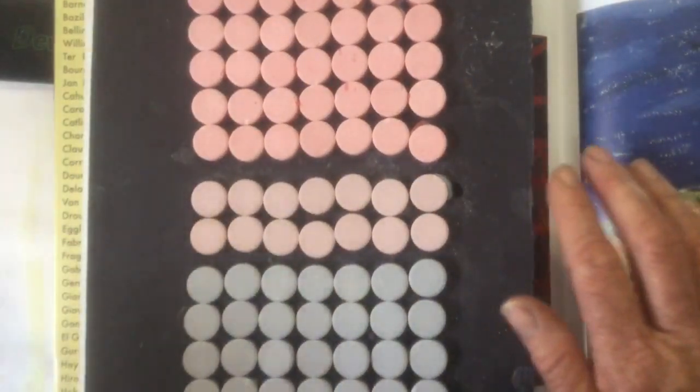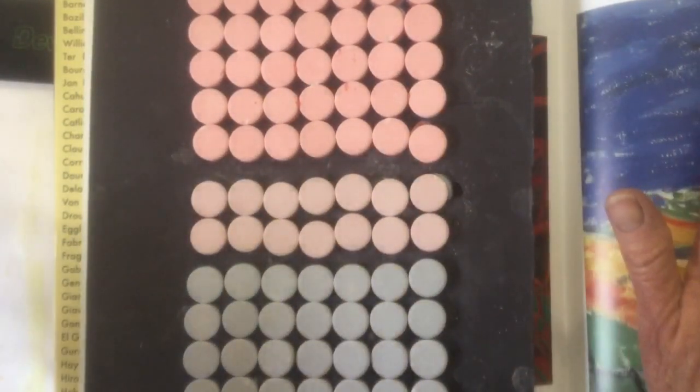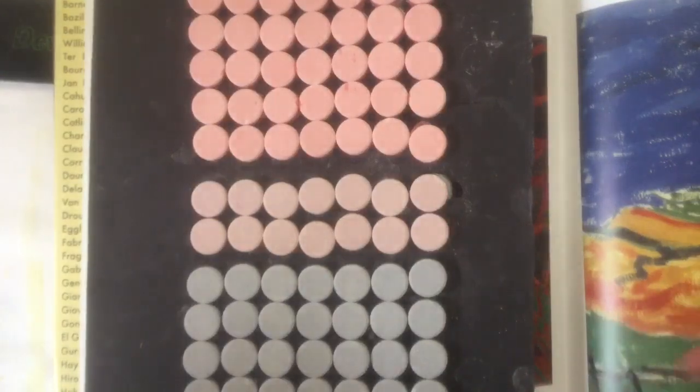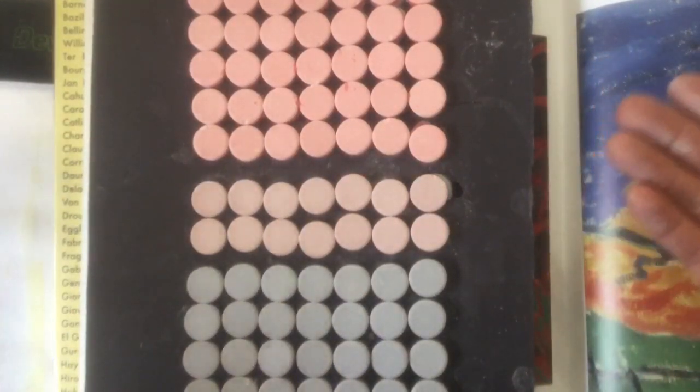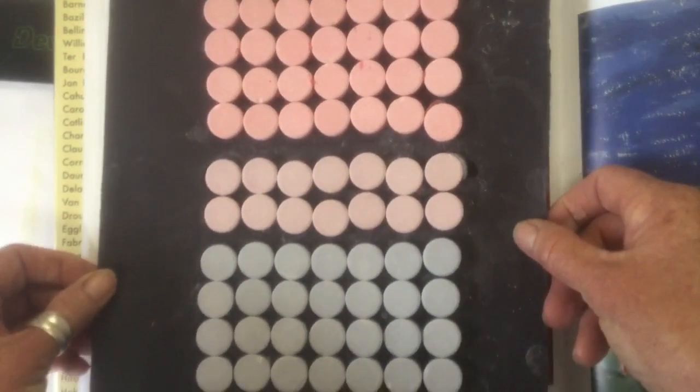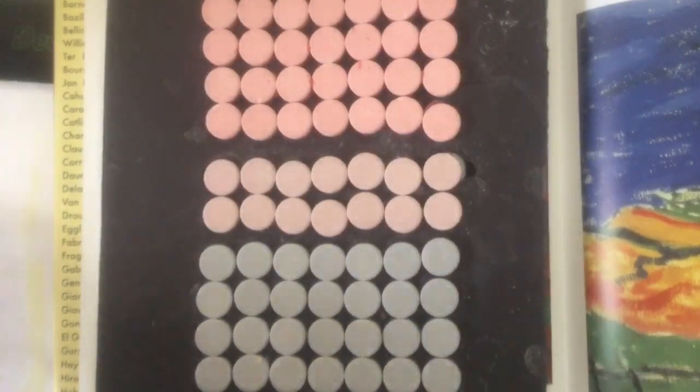First, I want you guys to think about what colors you want to use. You can stick with a color family like Rothko did here. Or like Kenneth Noland did with the circles, you could pick a neutral color like a brown or a gray, and then another color like a blue, and just change that color. But you're going to find things around your house.